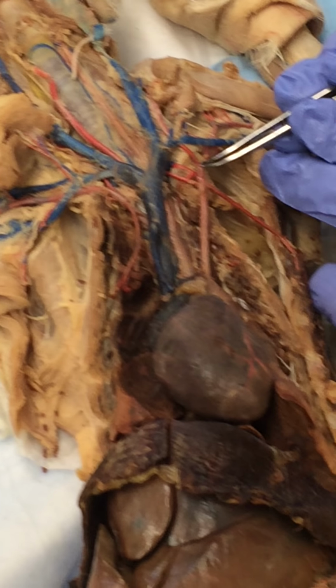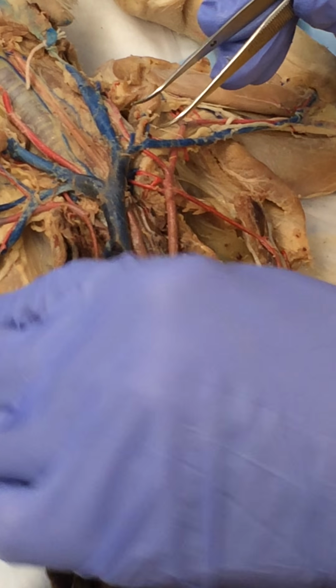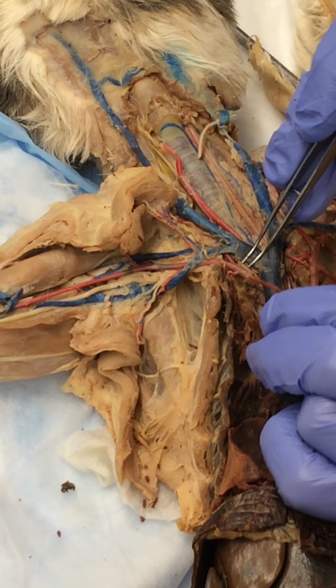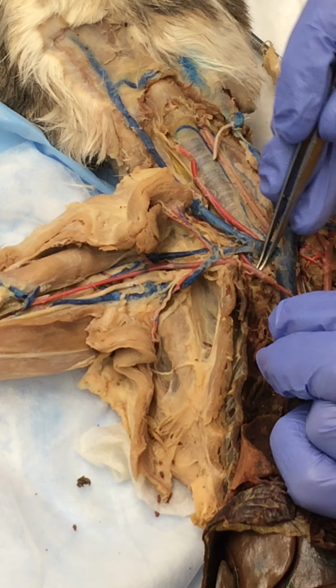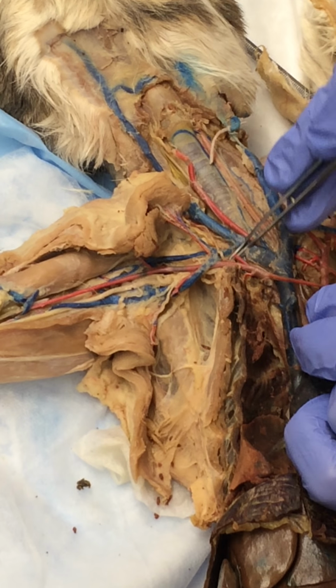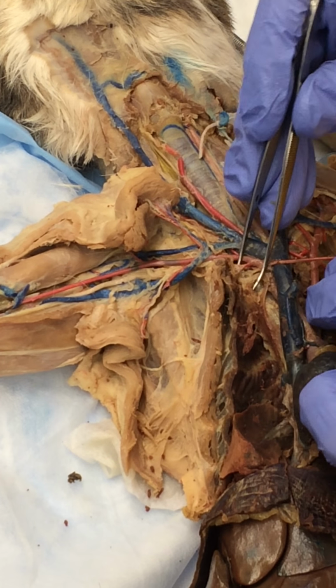Over here they're a little more spread out. Vertebral, costocervical, thyrocervical. But on this side we have vertebral deep way in there, costocervical there, thyrocervical. But I can tell what they are from where they're going and the fact this does a Y.